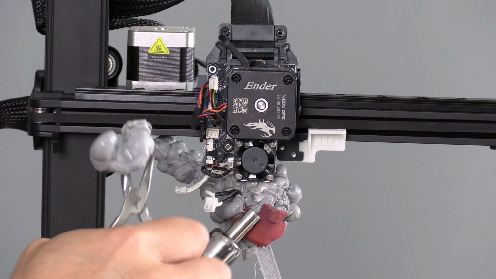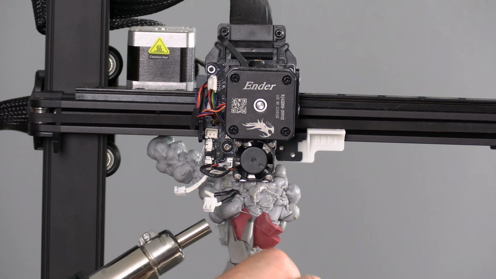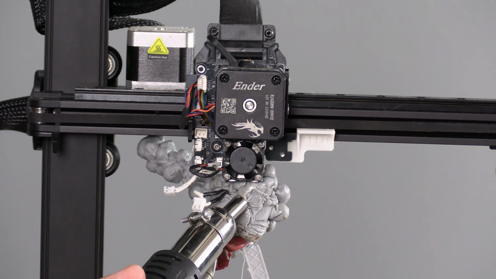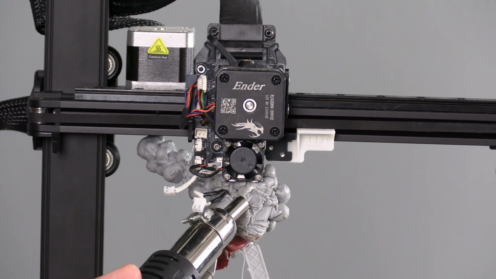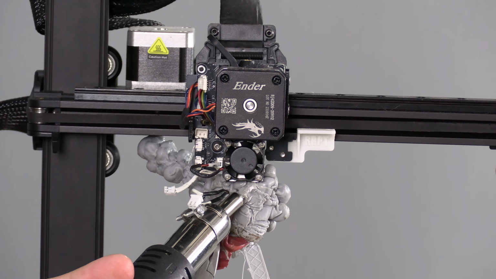Oh, would you look at that. One of your first goals should be getting the silicone boot away. Keep in mind, when working on your blob, you don't have to melt and remove the entire blob. You simply have to melt and remove the section of the blob that is clinging to your tool head. The rest of the blob will come with it.